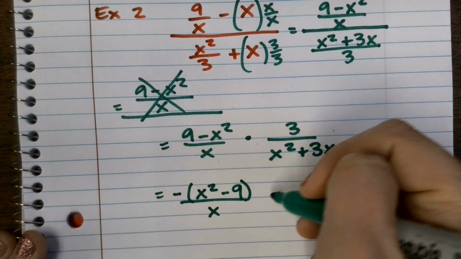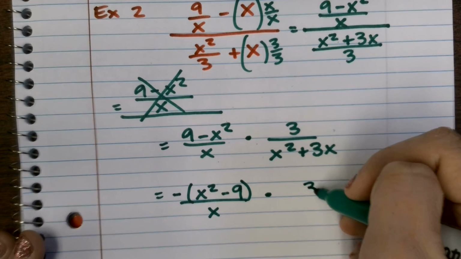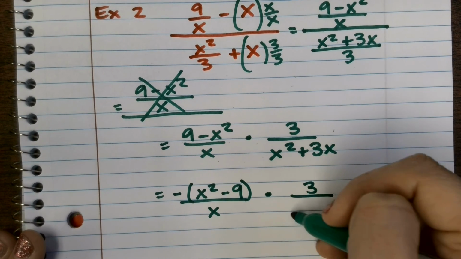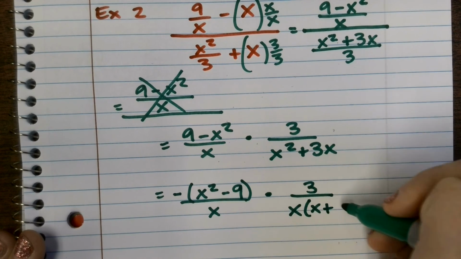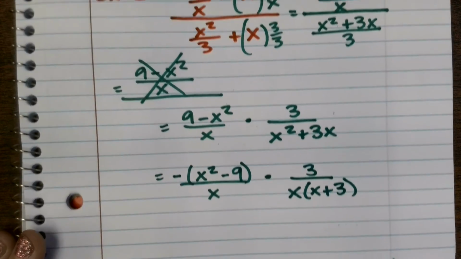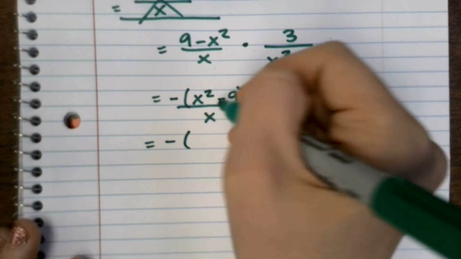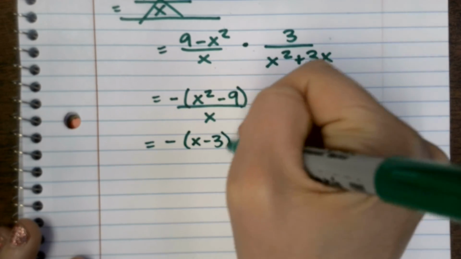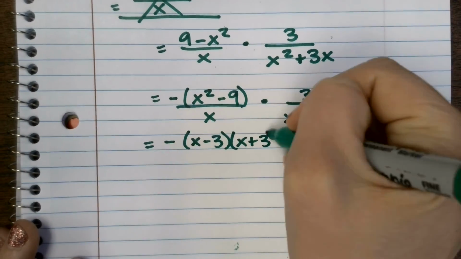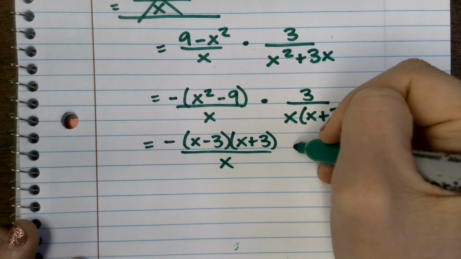That'll help me there. I'm multiplying by 3, and I can factor an x out here. Okay, so there is going to be something that I can factor and cancel here. My x squared minus 9 is an x minus 3, x plus 3 over x.